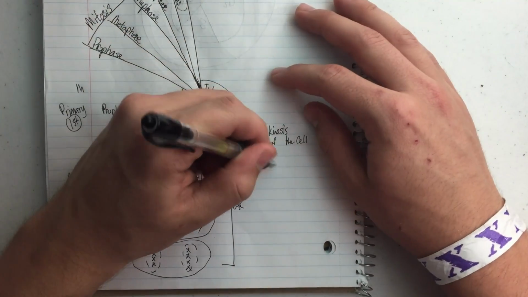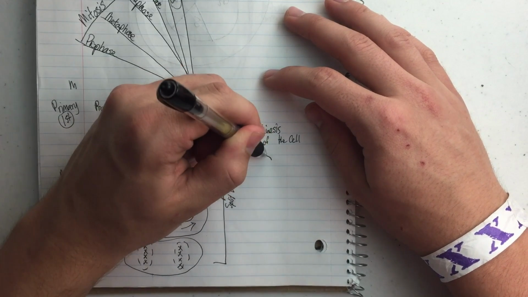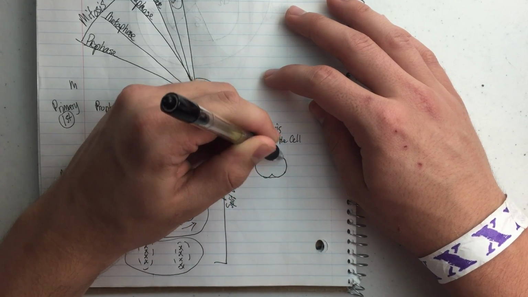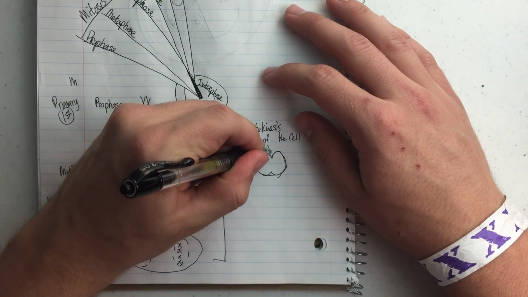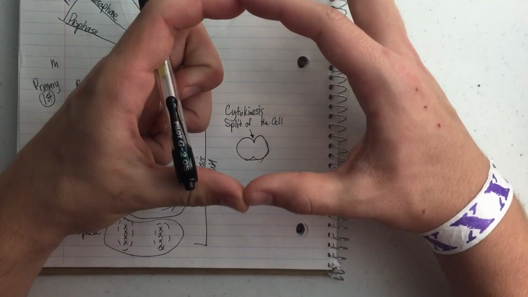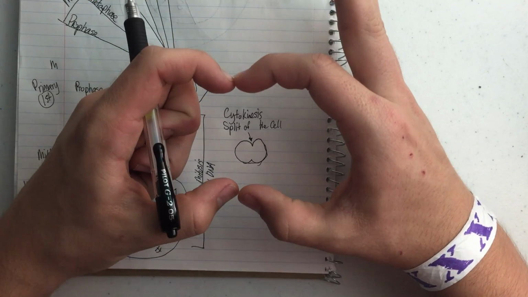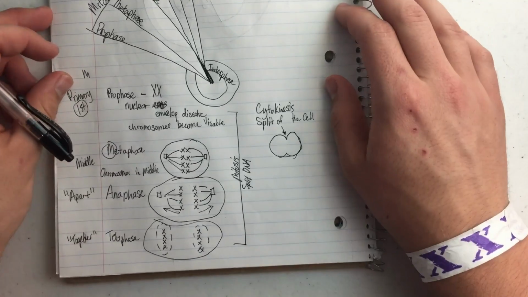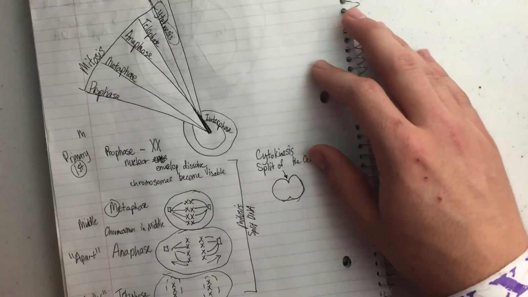And so cytokinesis, you have the one cell, and then it'll split into, it looks kind of like 2 balls joined together. And this is called the cleavage furrow. That's just the name of it. And basically it's the cell being in one cell and then splitting and pinching off into 2 cells. And that's cytokinesis. So those are kind of the parts of mitosis.